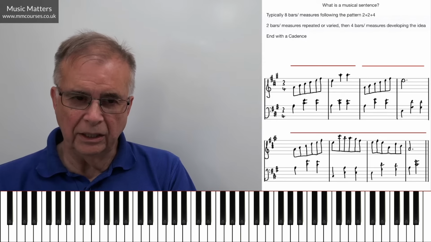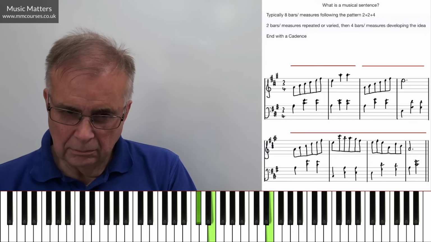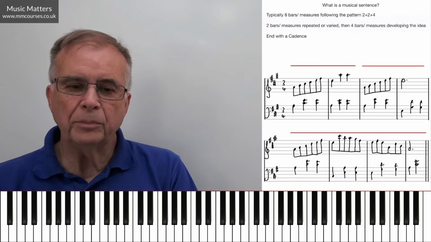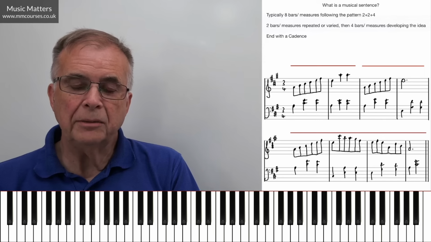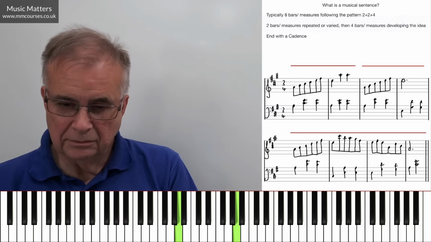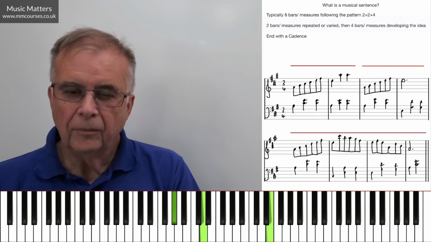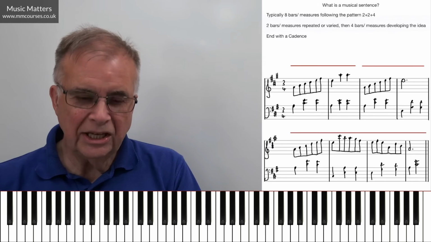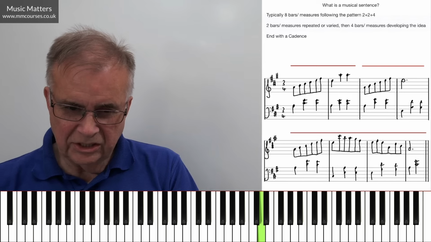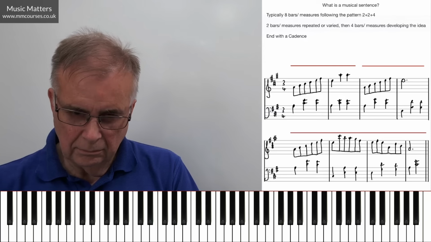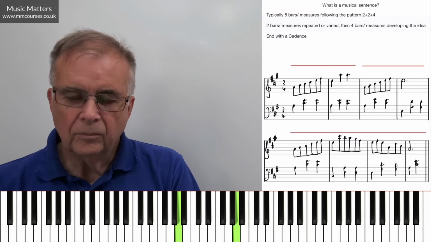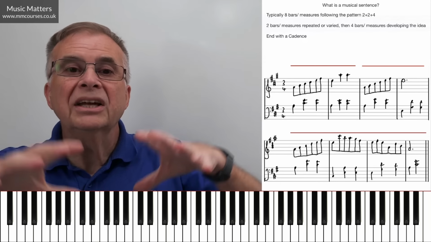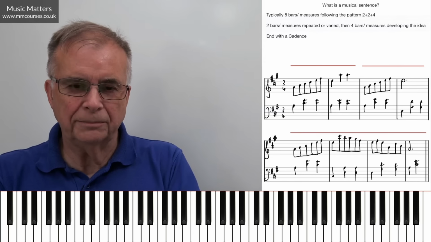So I've got 2 bars, 2 measures. Then I've got another pair of bars or measures using the same idea, slightly varied. So you see it takes us to a different destination. Then I extend to the 4 bars, starting the same. And you can hear how it makes a very satisfying kind of internal structure.